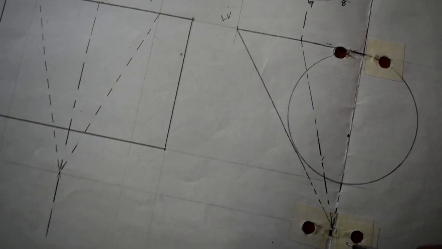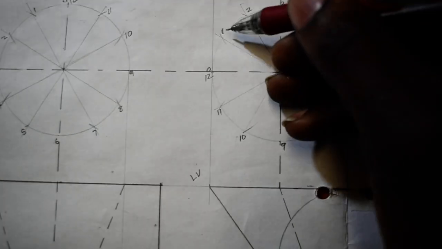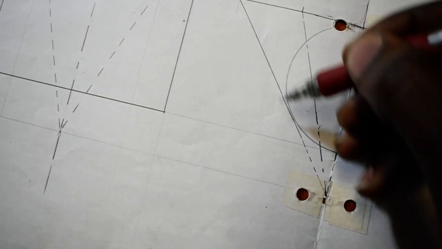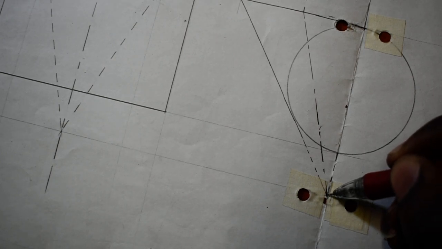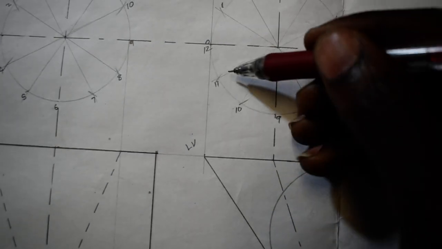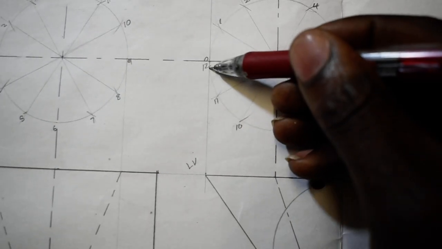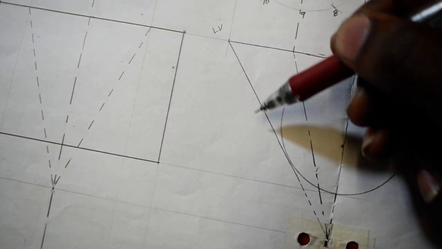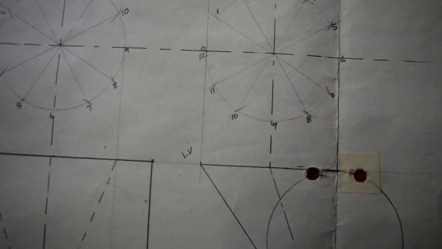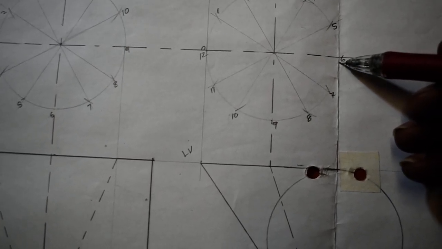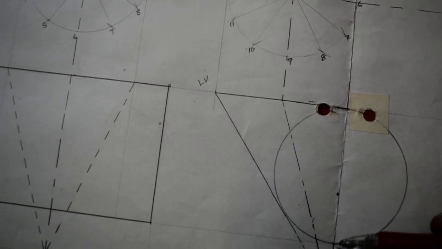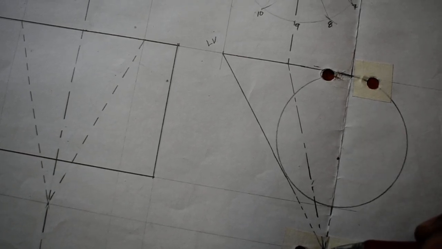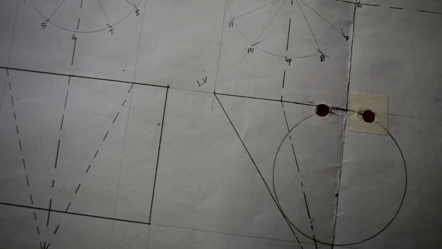So we construct them vertically. Look at point 0, it's already there. There it goes. Once it touches there, it goes to your apex point. Point 6, already there. Once it touches here, once it touches there, go back to your apex point.